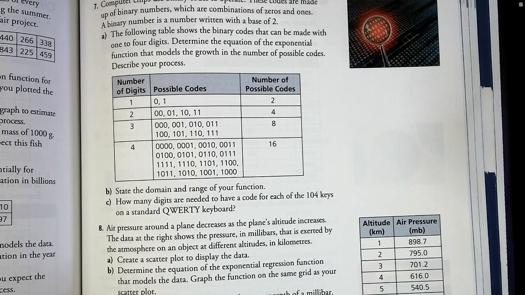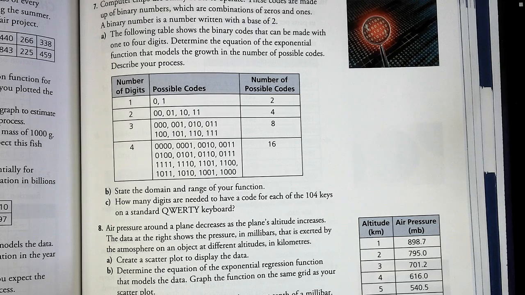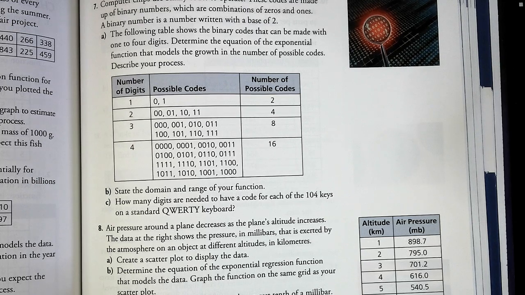So how many digits are needed to have a code for each of the 104 keys on a standard QWERTY keyboard? With these codes, you don't have to worry about the capital and lowercase because your computer can tell whether the shift key is held down, control key is held down. So we'll just stick with the 104 rather than going for the full ASCII pages. So how many digits do we need before we get to 104?